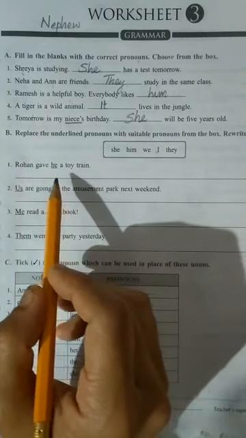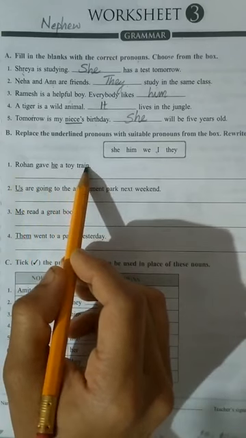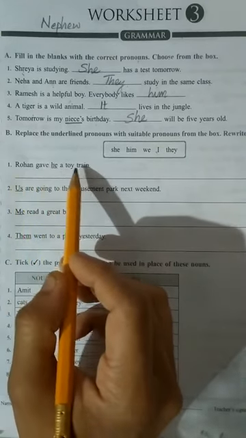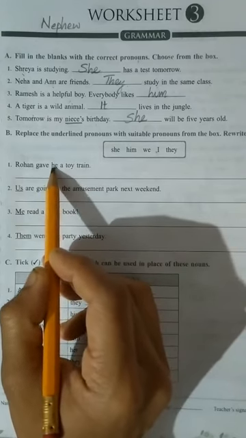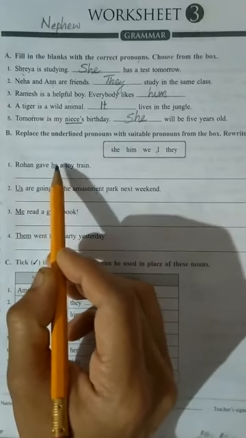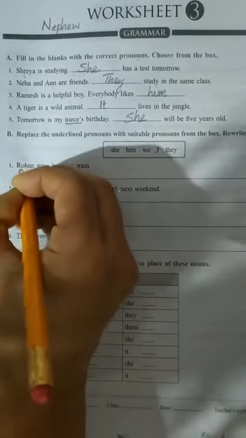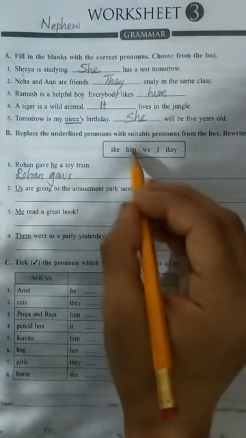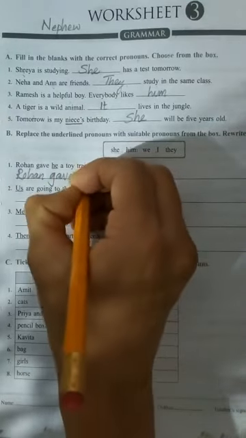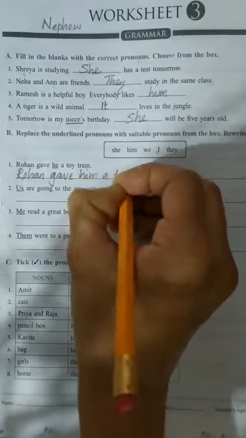Rohan gave he a toy train. This is an incorrect sentence. Okay, this is not the suitable pronoun. How can we replace this pronoun? Rohan, please rewrite the sentence. Rohan gave, instead of he, him. Rohan gave him a toy train.